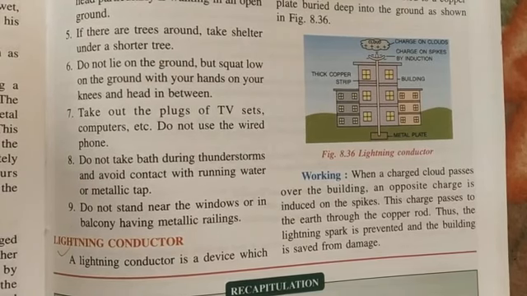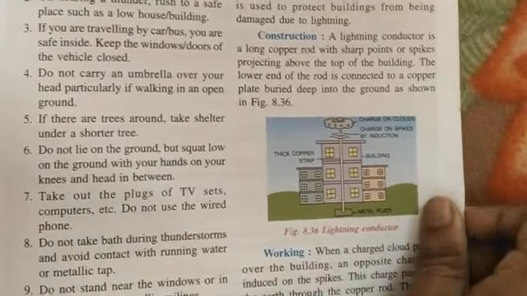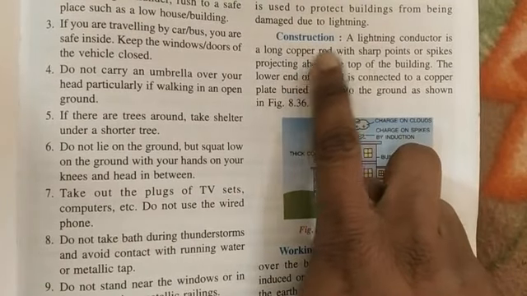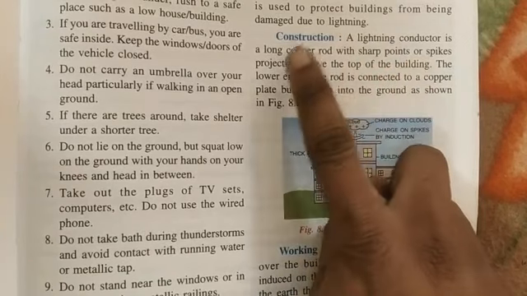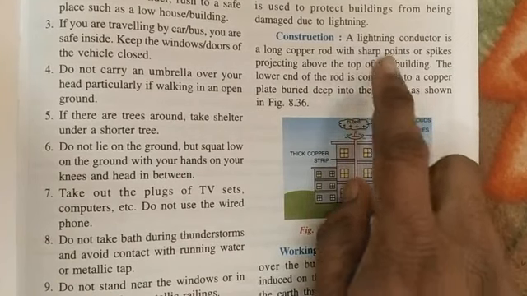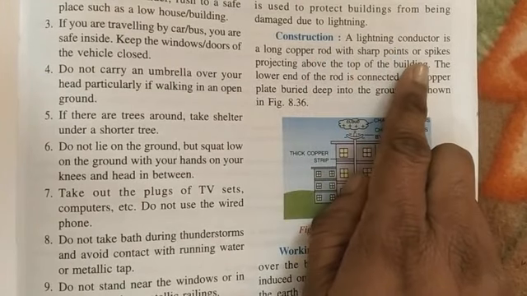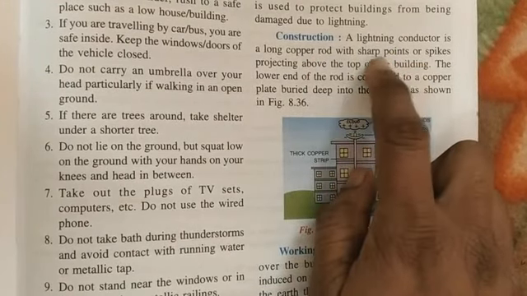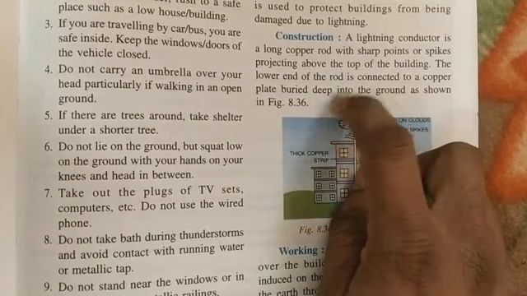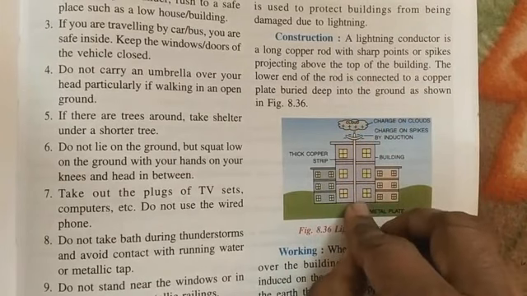And how is it constructed? A lightning conductor is a long copper rod, a long metallic rod with sharp points or spikes projected above the top of the building. Copper is a conducting material, with sharp points like a trishul, placed on top of the building, and the lower end of this rod is connected to a copper plate buried deep in the ground.